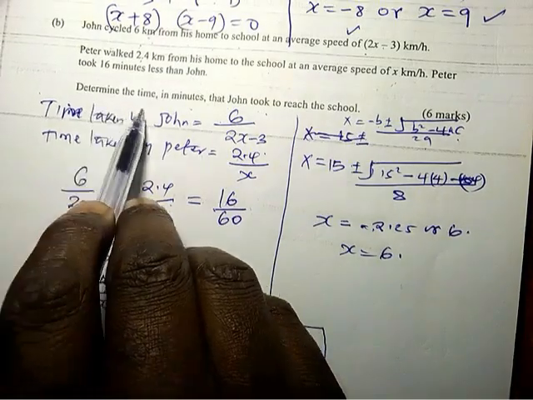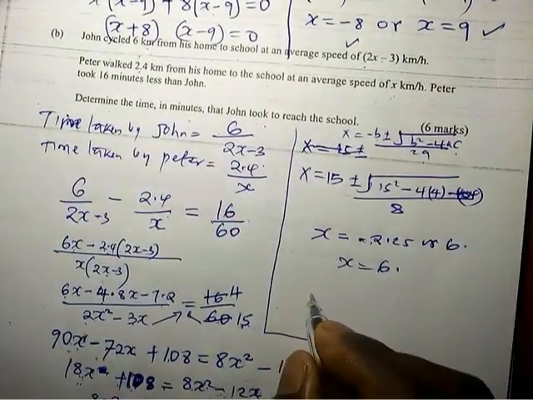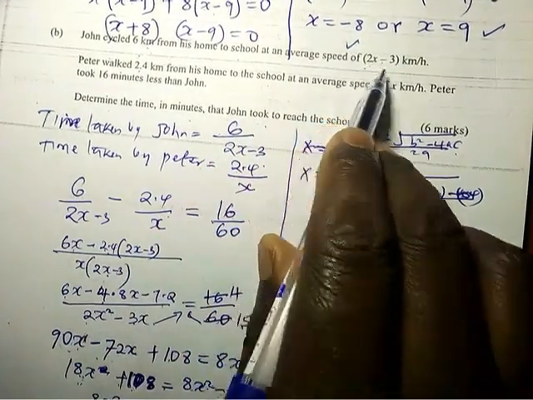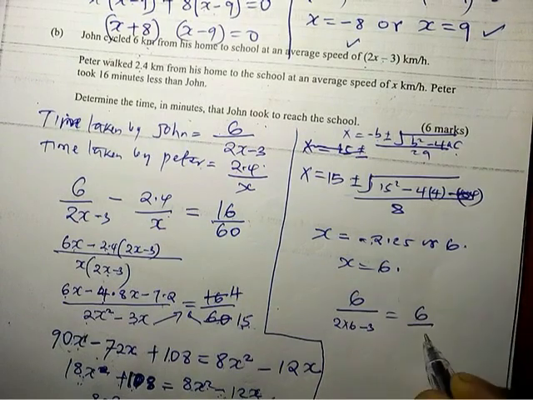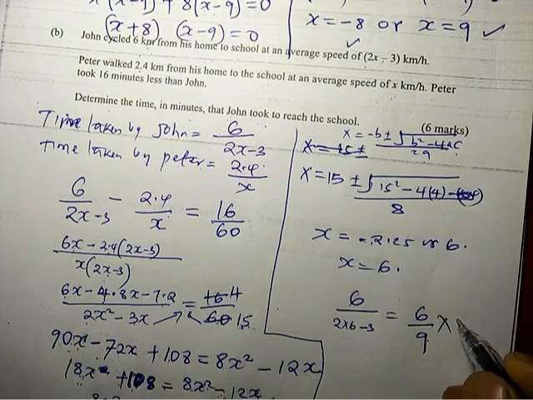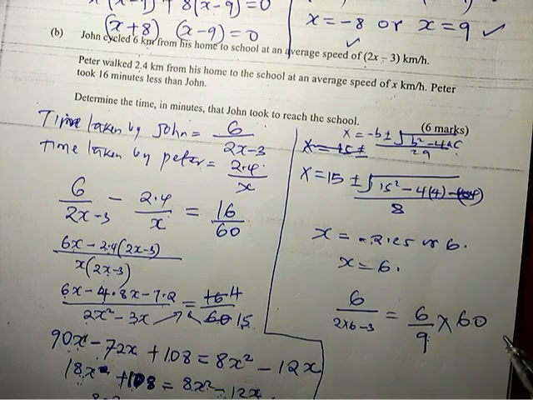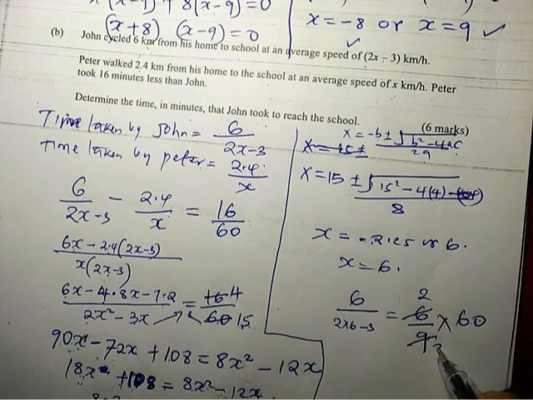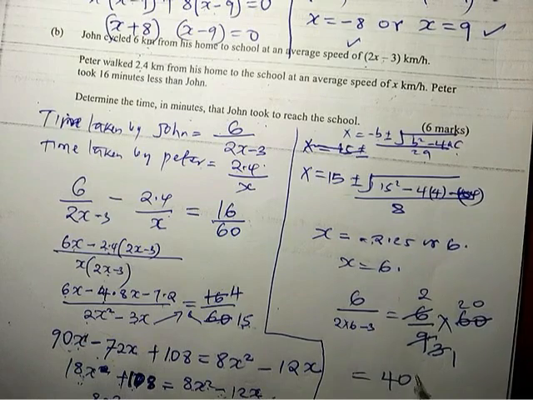So the aim was to determine the time in minutes that John took. So John had to travel 6 kilometers. So it was 6 kilometers divided by the speed, which is now going to be 2 times 6 minus 3. So it's going to be 6/9. But this one is in hours, so we multiply by 60 to convert to minutes. So 2, 3 here, 2, 3 here, 3 once, 3 here, 20. So John took 40 minutes.